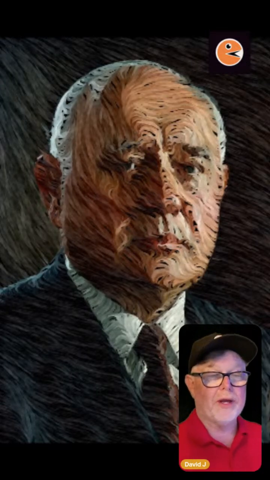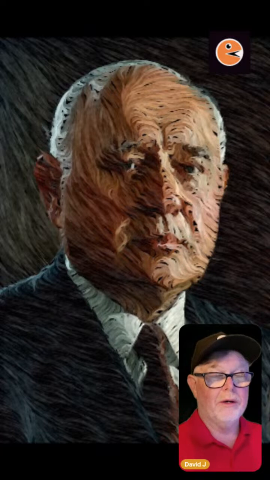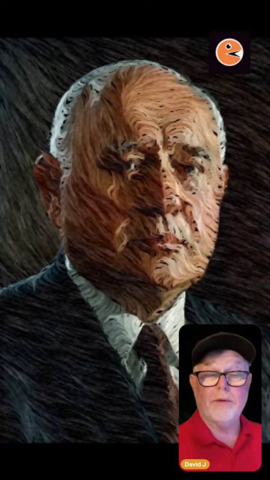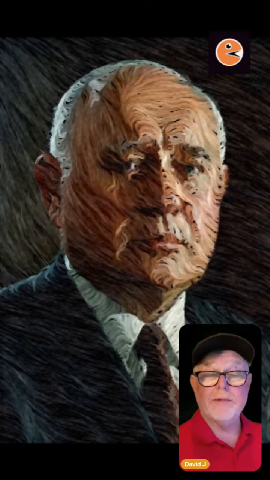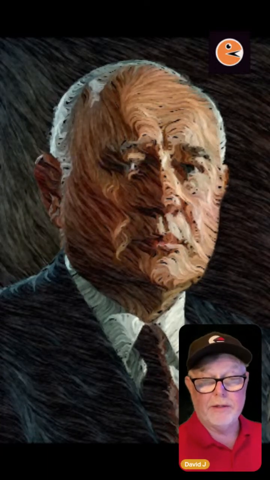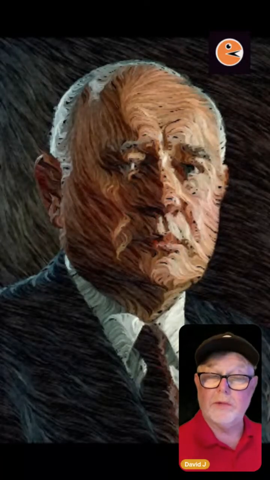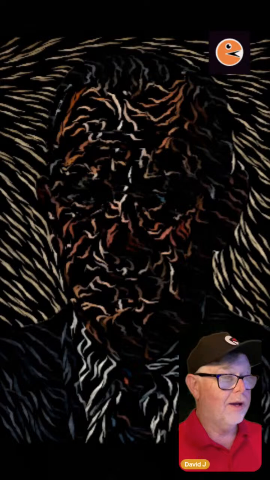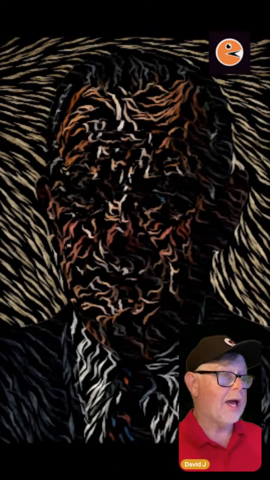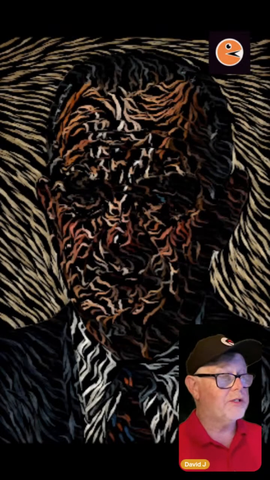Anybody know what perestroika means in English? He did win a Nobel Peace Prize, in case you didn't know. Anyway, this is Mikhail Gorbachev. His reforms were intended to modernize the Soviet Union, but they ultimately contributed to the dissolution and the very end of the Cold War. And perestroika means restructuring, and glasnost means openness. So you learn something every day. Glasnost means openness, yeah. Perestroika means restructuring.